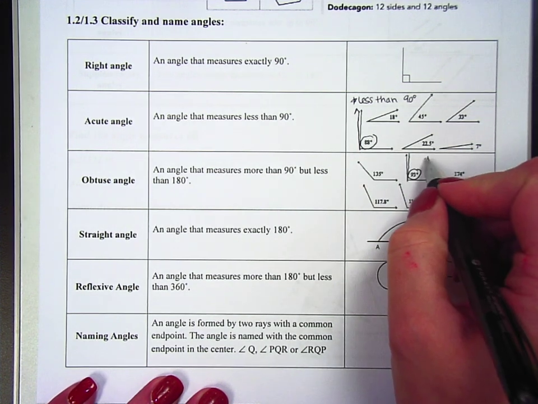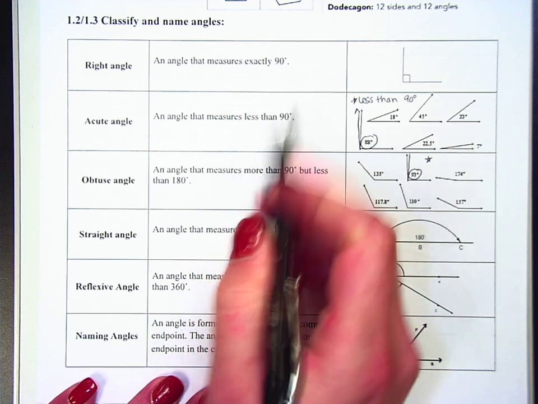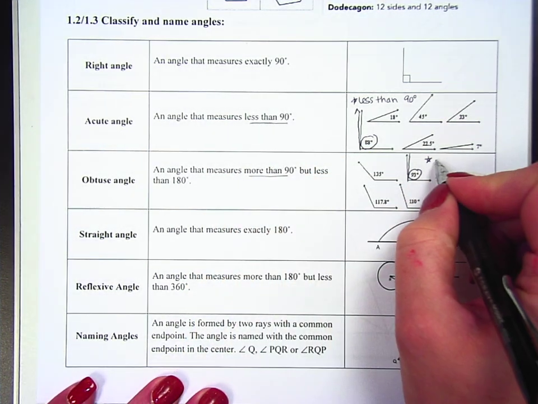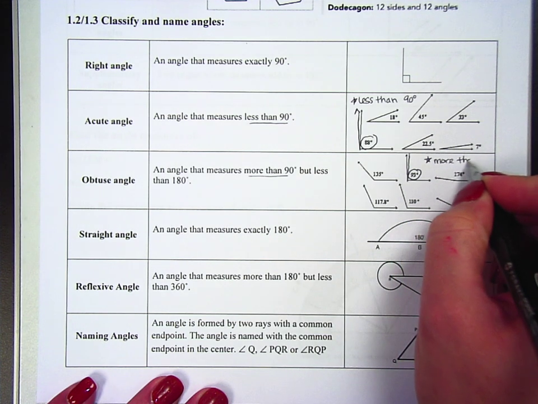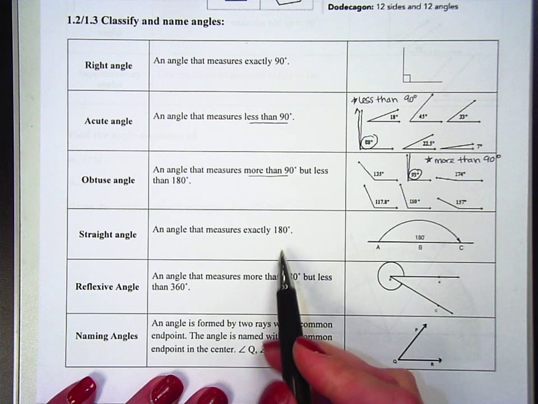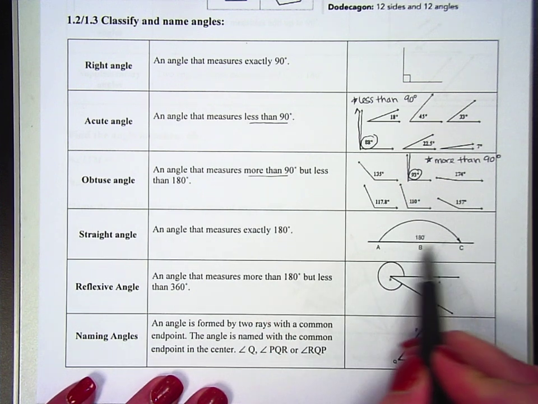So again, if you want to make a little reminder to yourself, or you could underline it over here, an acute angle is less than, an obtuse angle is something more than my 90 degrees. A straight angle is also one that measures exactly 180.